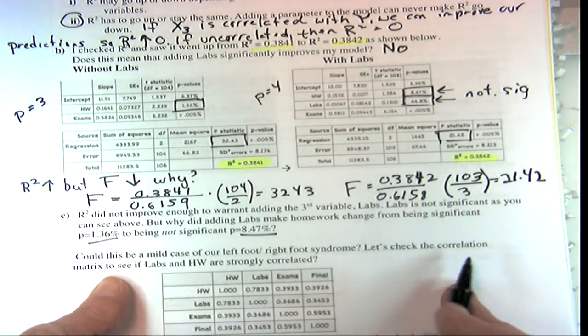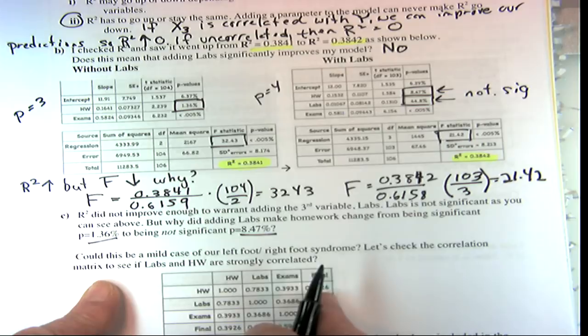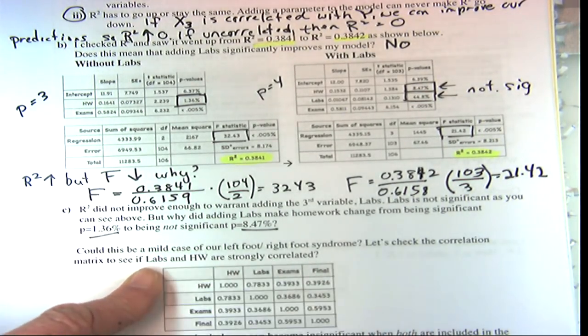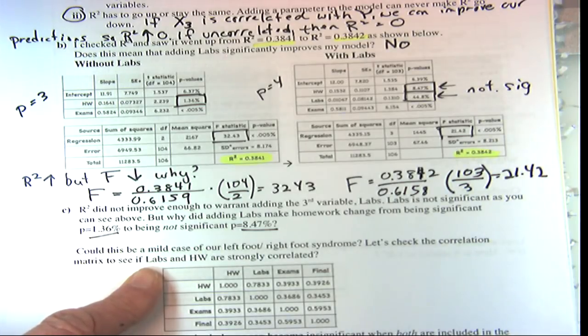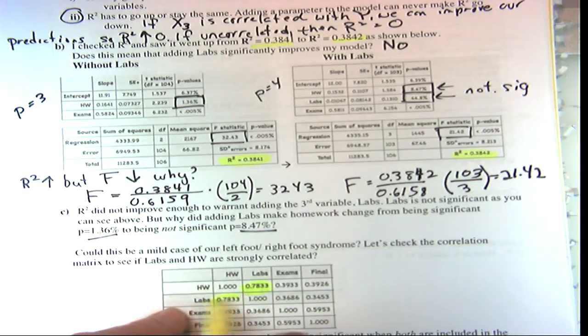So you should always check the correlation matrix to see if variables are strongly correlated. I think probably labs and homework are really correlated. So let's check. And sure enough, they are. That's a very high correlation between labs and homework.